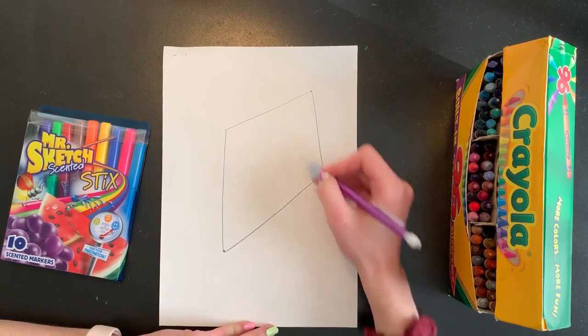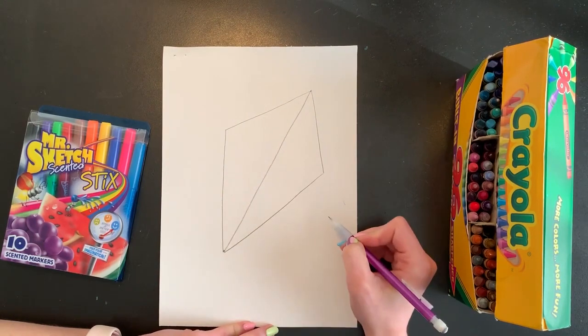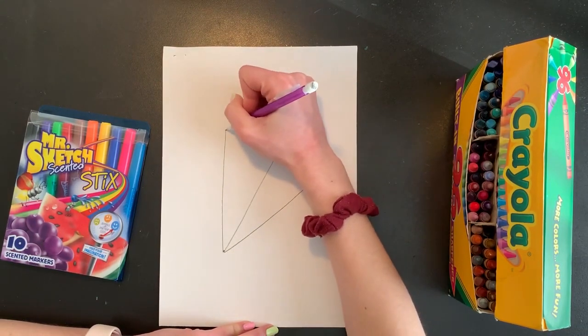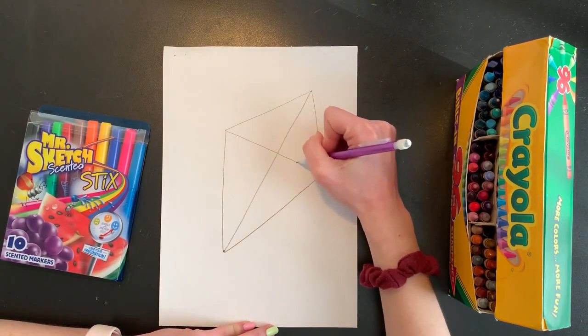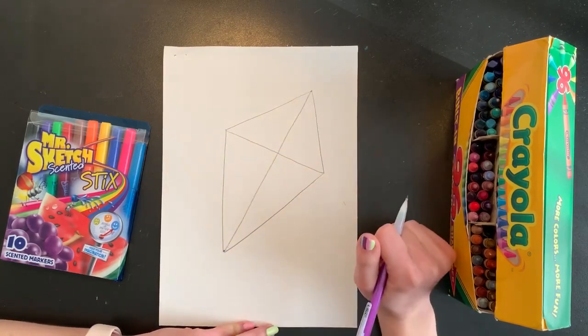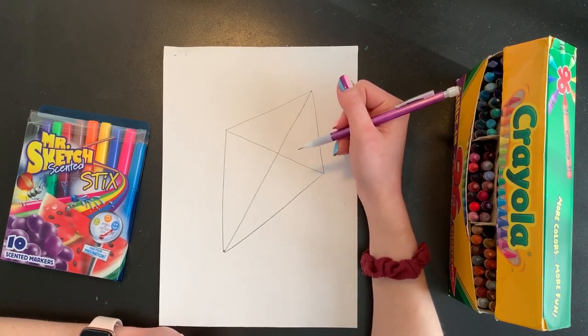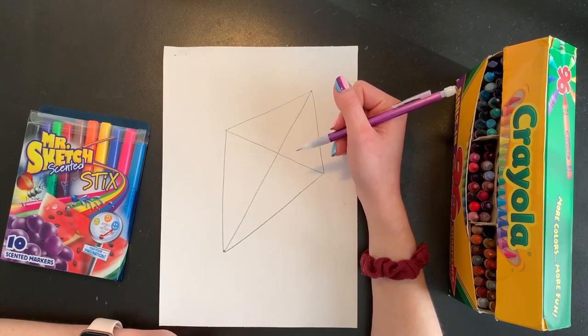Once I like the shape of my kite, I'm going to draw a line that can split my kite in half, going up and down, and then another line to split it in half from left to right. So I've kind of connected all of those points. The next thing I'm going to do is think about the different kinds of designs I want in my kite. So all those different kinds of patterns I can think of.